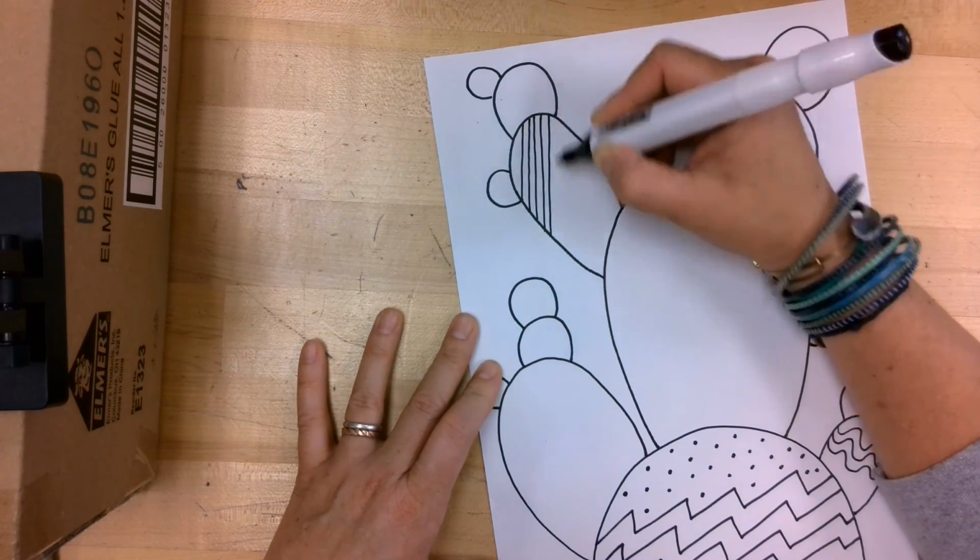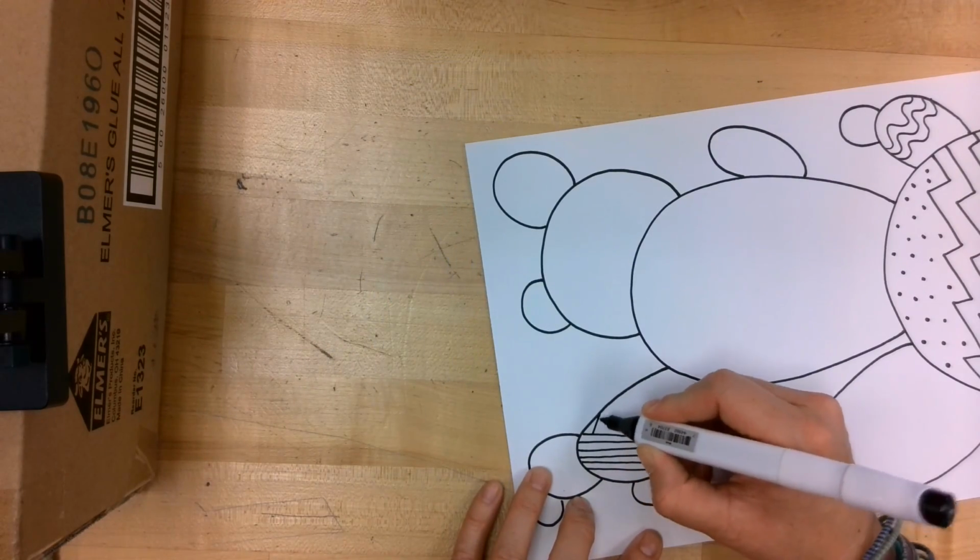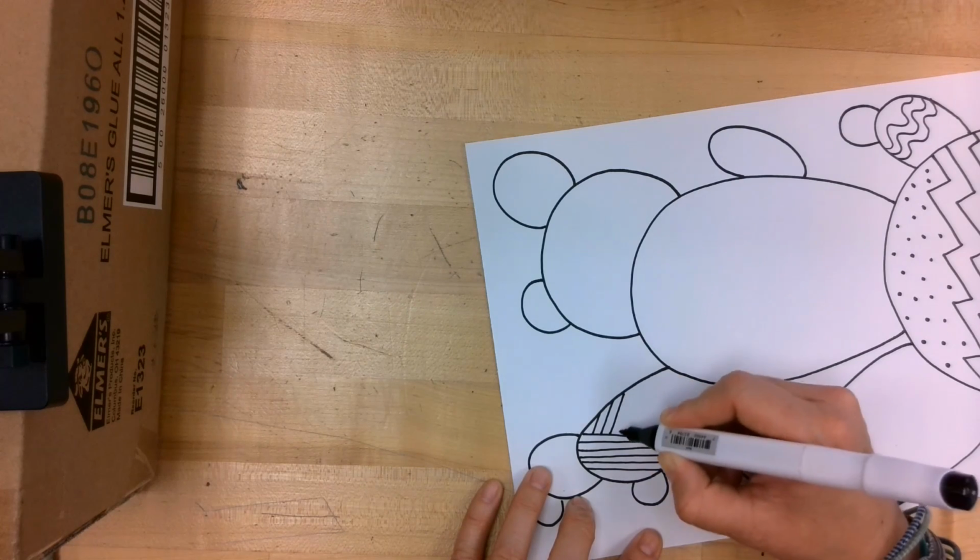Stripes are a great pattern to make. Stripes are also a pattern that you can make go in lots of different directions.